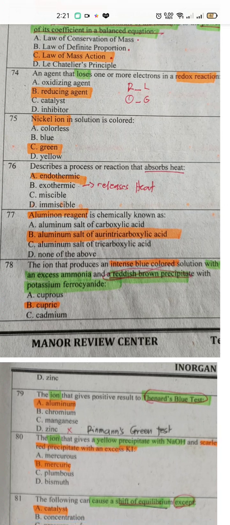Number 80, the ion that gives a yellow precipitate with sodium hydroxide and scarlet red precipitate with excess potassium iodide is mercuric, letter B. So, if your mercuric ion is added with sodium hydroxide, the result is a yellow precipitate. So, kapag naman yung mercuric salts is added with an excess of potassium iodide, the result is a scarlet red precipitate.